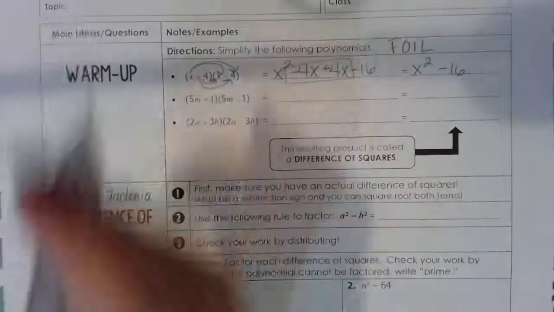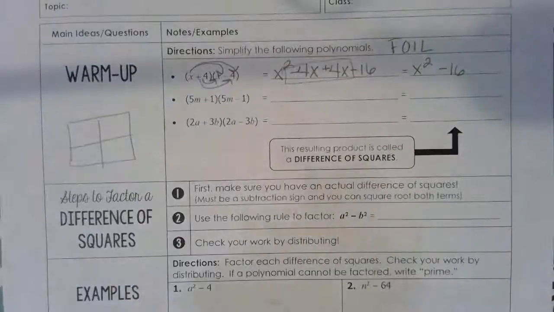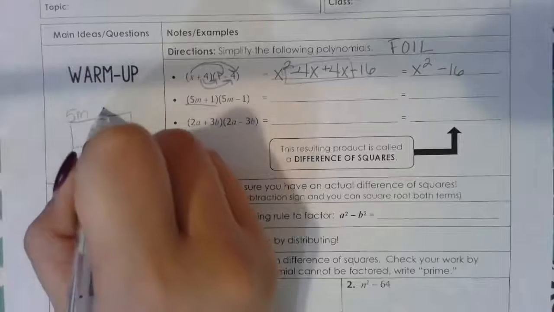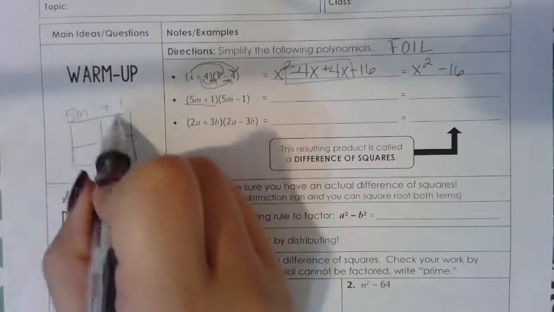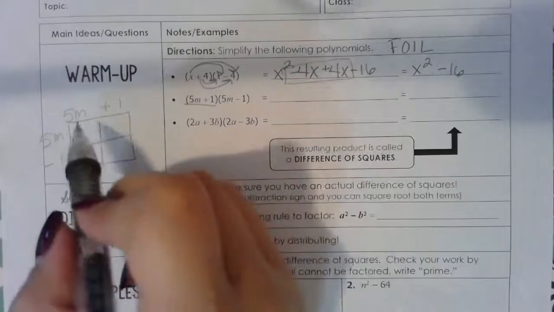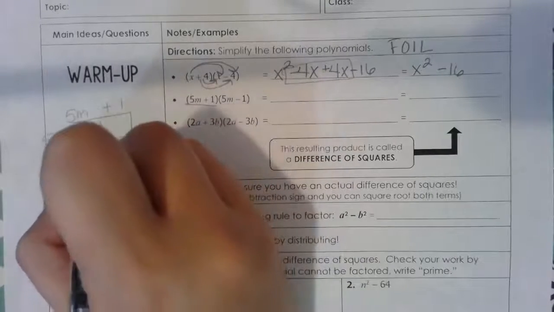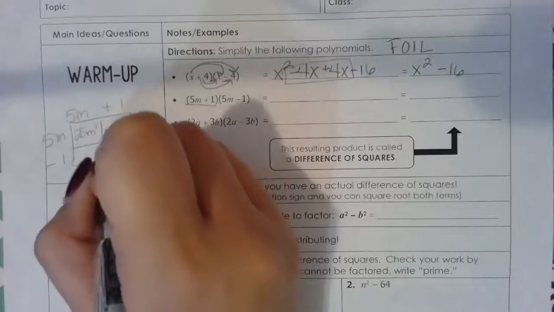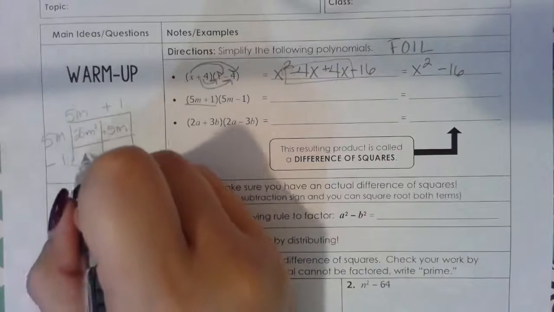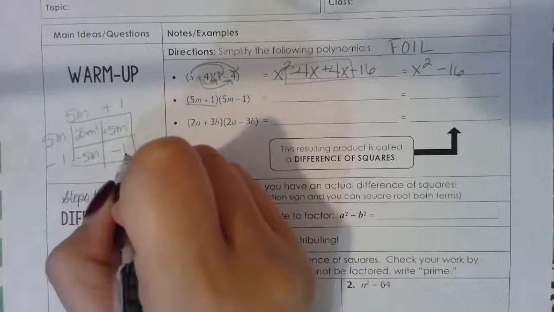Another way to do this, if y'all remembered, was to do the box method. So draw your box. Make sure it has 4 spaces. On the top half, we're going to put 5m plus 1. Remember, 5m goes above each square. On the side, we're going to put 5m minus 1. And then 5m times 5m would give you 25m squared. 5m times 1 is a positive 5m. 5m times a negative 1 would be a negative 5m. Negative 1 times a positive 1 is a negative 1.